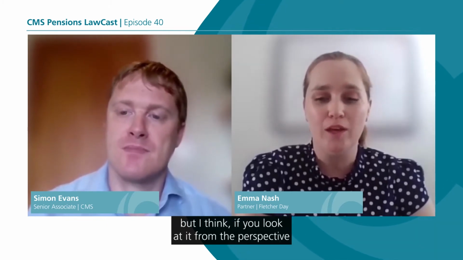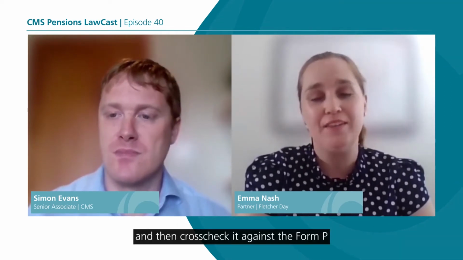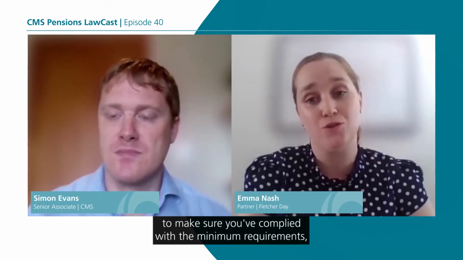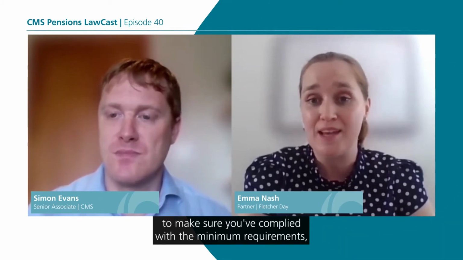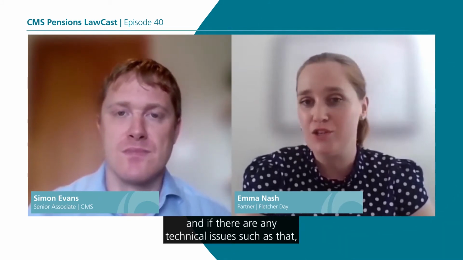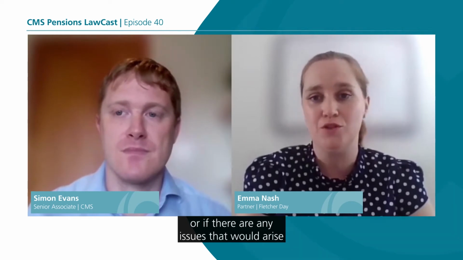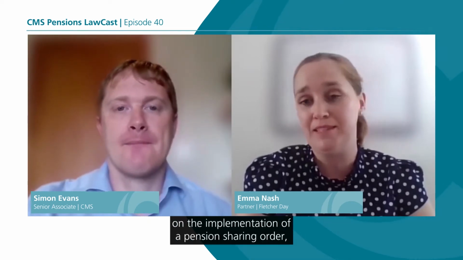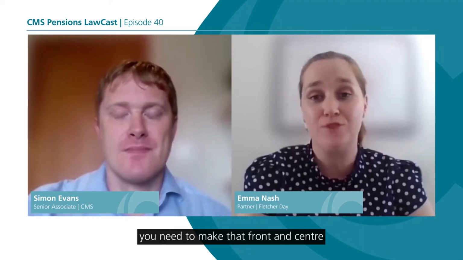But I think if you look at it from the perspective of providing all the relevant information and then cross-check it against the Form P to make sure you've complied with the minimum requirements. And if there are any technical issues such as that, or if there are any issues that would arise on the implementation of a pension sharing order, you need to make that front and centre so that the information doesn't get overlooked.